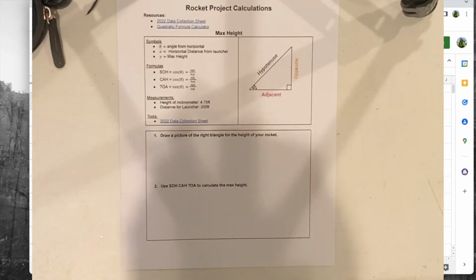And what we're actually going to be using is SOHCAHTOA to figure out what our max height is. So as a reminder, SOHCAHTOA deals with sine, cosine, and tangent. SOH is sine, and that is equal to the opposite over hypotenuse. CAH is cosine, and that's adjacent over hypotenuse. And TOA, which is tangent, and that's opposite over adjacent.